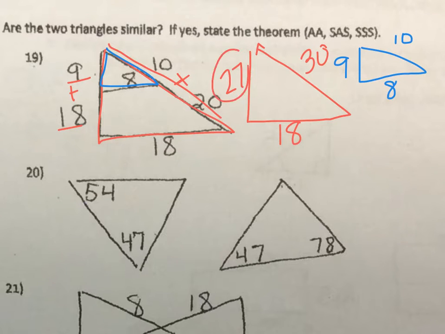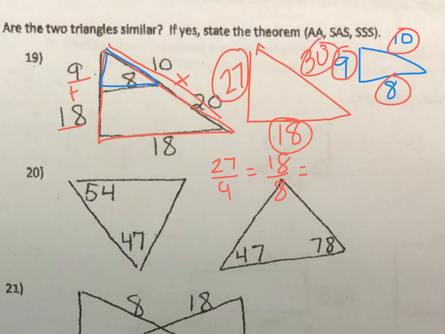So I've got 27 here, and 27 matches up with 9, so I can say 27 over 9. And I have this 18 that matches with this 8. And then I have a 10 and a 30. Notice I put all of the big triangle's measurements on top and the side lengths of the small triangle on the bottom. So now I need to reduce these and make sure that each of them are equal to each other.